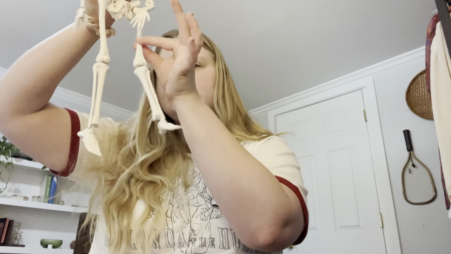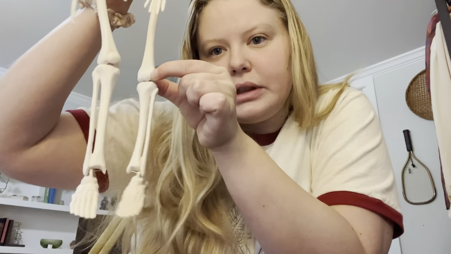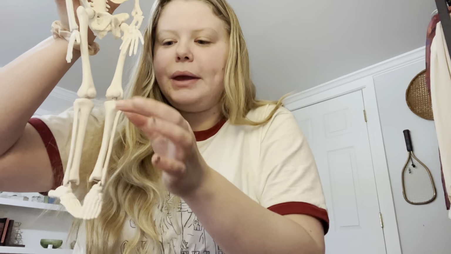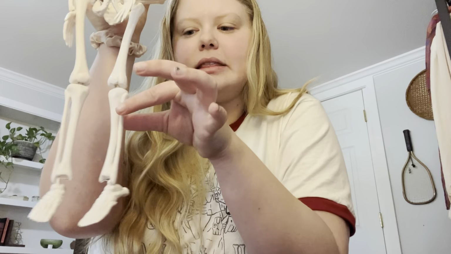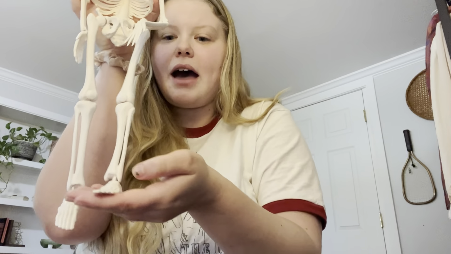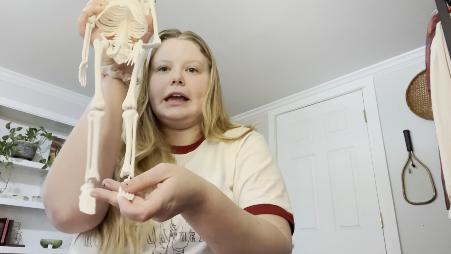And then to wrap up, we have the legs. So this is going to be the femur. The knee bone is called the patella. The big toe side bone is going to be called the tibia, and then the pinky toe side bone is the fibula. Then we have the tarsals, the metatarsals, and then the toes at the end are the phalanges.